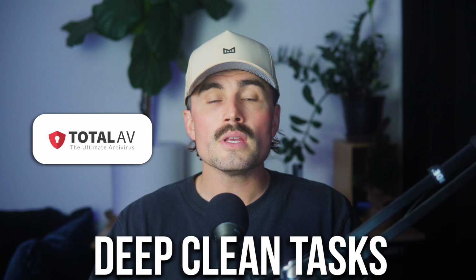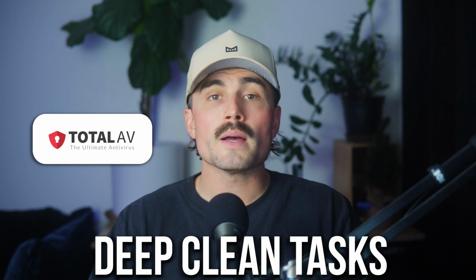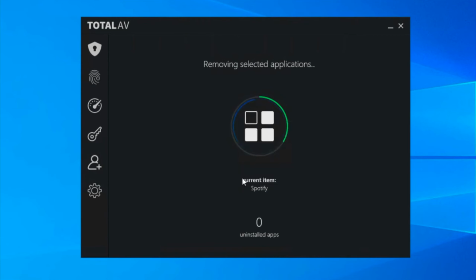Deep clean tasks beyond ActiveCare. TotalAV offers specialized tasks you can run manually. Net booster and internet cleanup. These adjust network settings and clear out digital clutter that may slow down your connection. Registry cleanup. A more thorough registry scan than ActiveCare's quick fix. Security optimizer. This scans for potential security issues like outdated software.